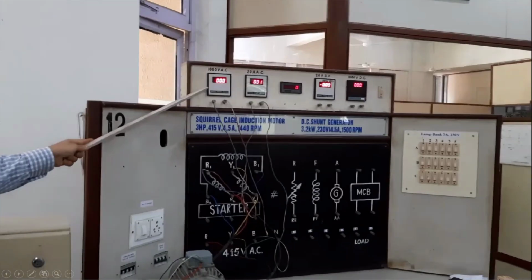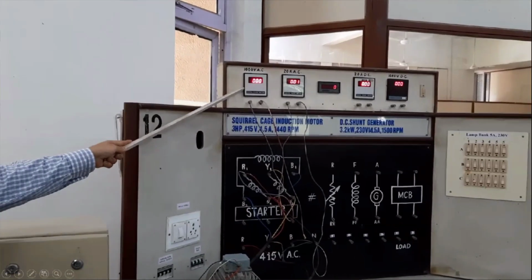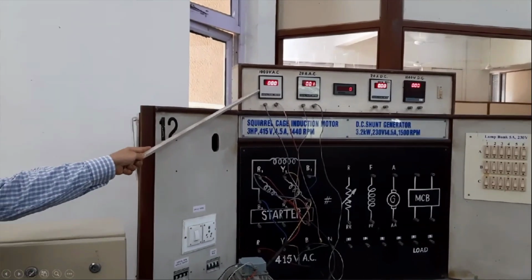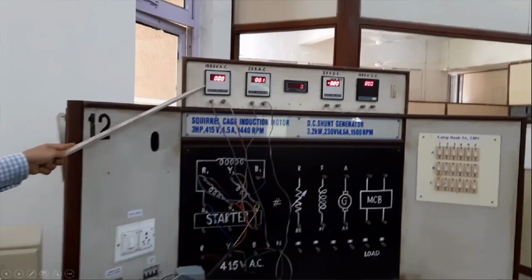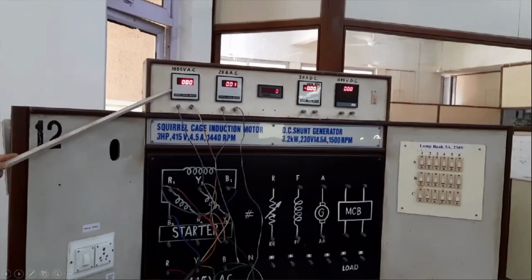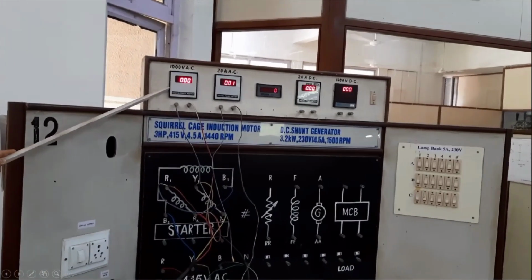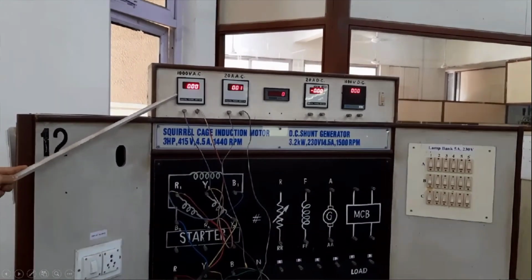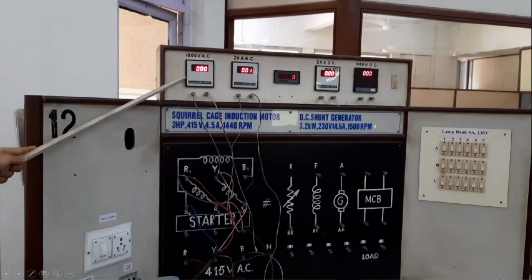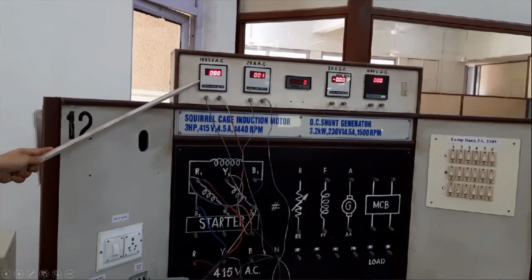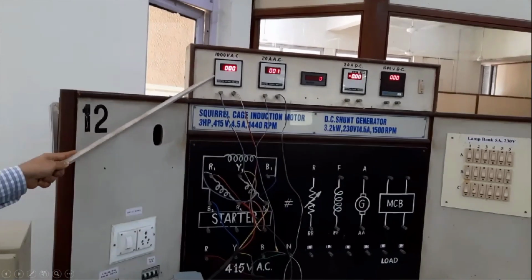This is the voltmeter which is indicating the phase voltage of the motor. Initially the motor is in star connection. So in star connection the relationship between phase voltage and line voltage is 1 by root 3. Our line voltage is approximately 400 volt, so the phase voltage will be 400 by root 3, which is approximately 220 to 230 volt.